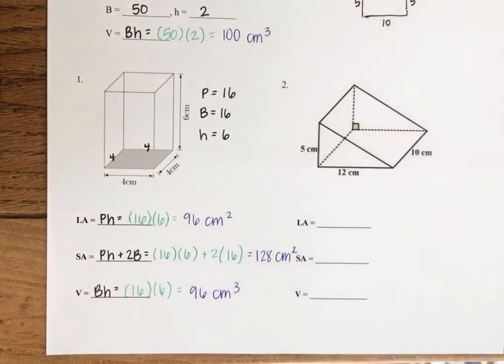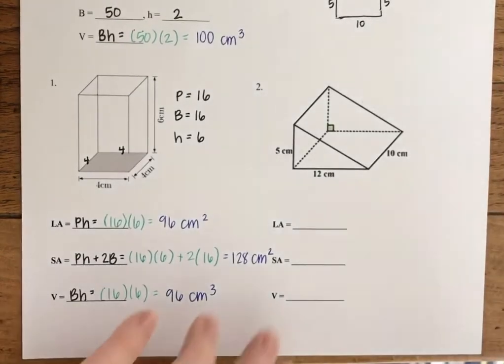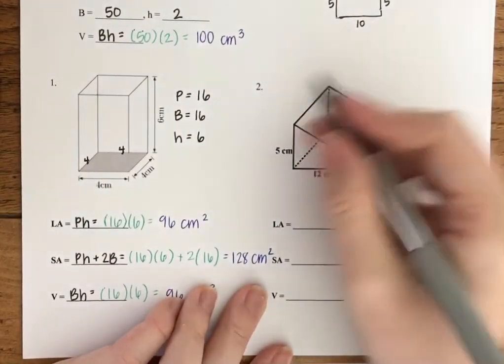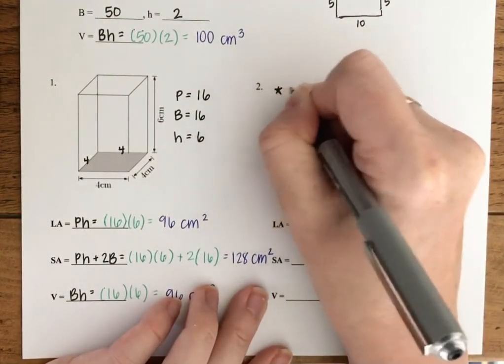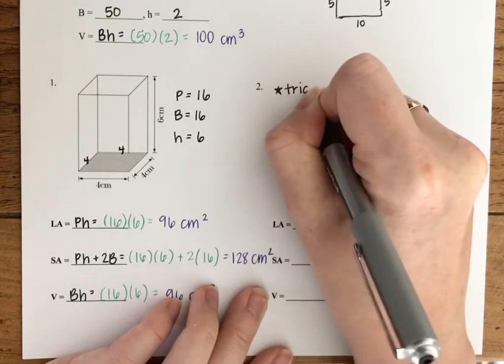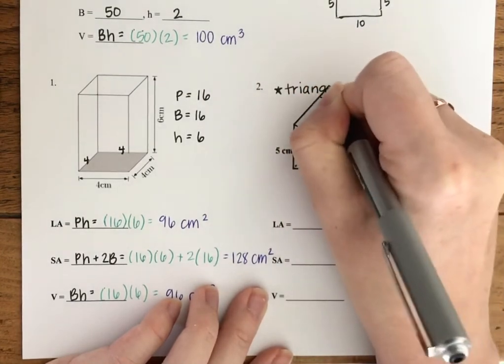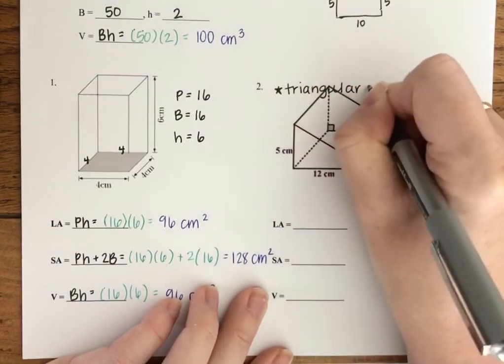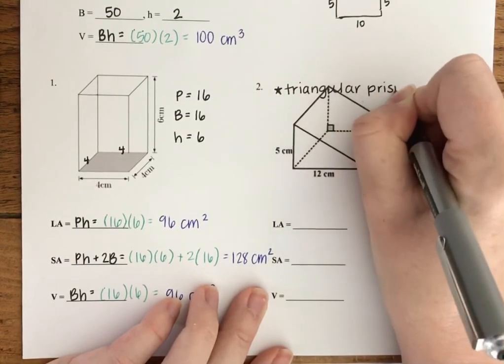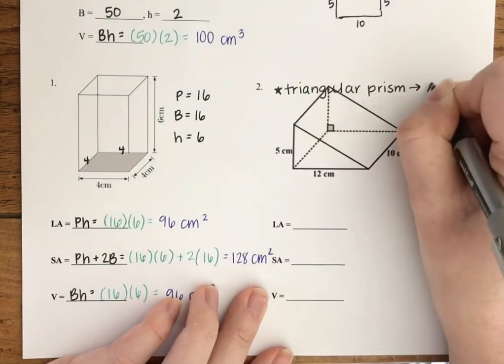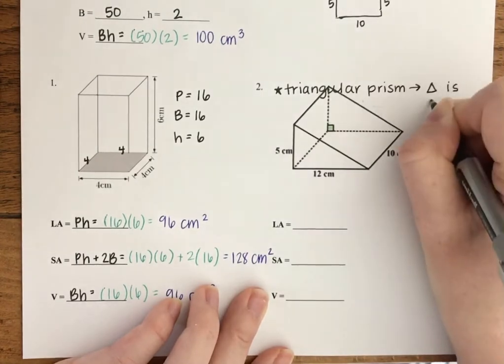Okay, and lastly for prisms, we're gonna talk about a triangular prism. Now, anytime you have a triangle in your prism, automatically this is going to be a triangular prism. And what this means, this is very important, is that the triangle is the base.